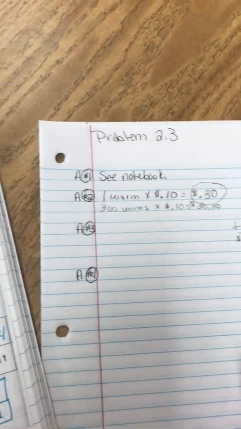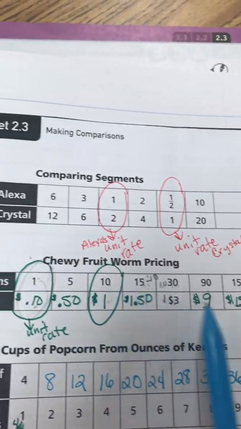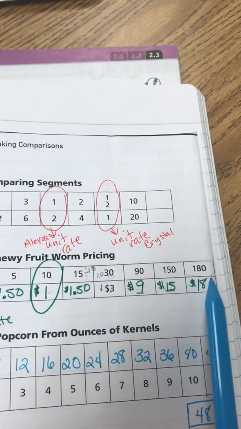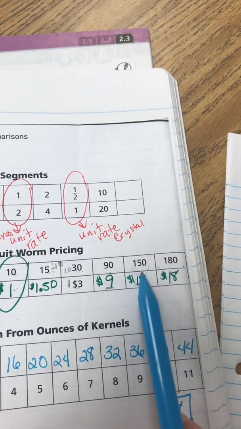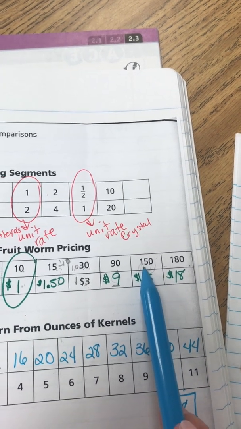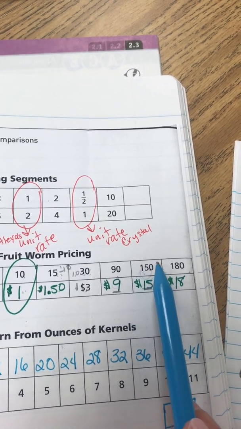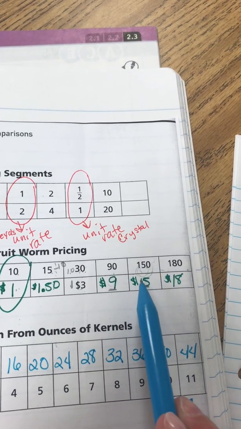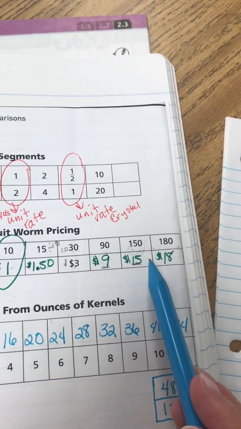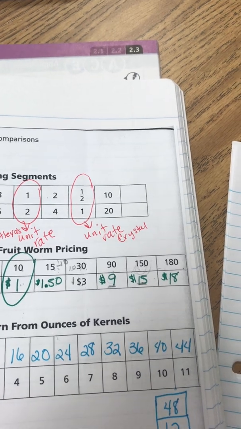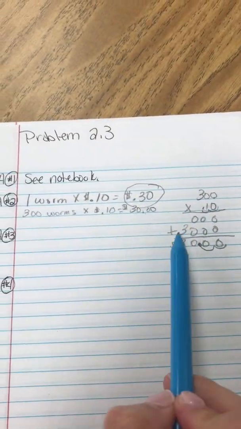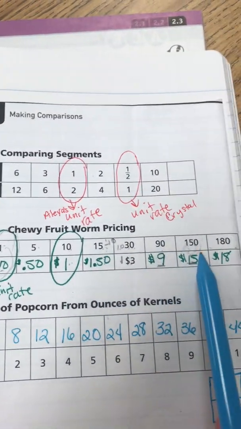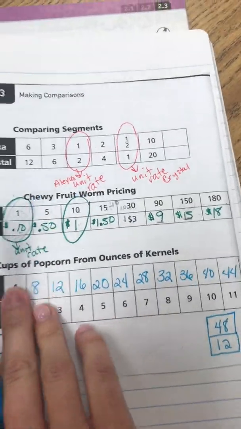Okay, now some students were talking about using other places on the chart here, like for instance, they know that 150 is half of 300. So if they do 150 times 2 to get to 300, they can also do 15 times 2, and that would give them $30. So use that mental math and that math knowledge you already have to help you find some of those shortcuts, okay? If you did it this way and worked it all out, that's fine too. But if you can, be looking for those shortcuts and ways that'll help you get there faster, okay?